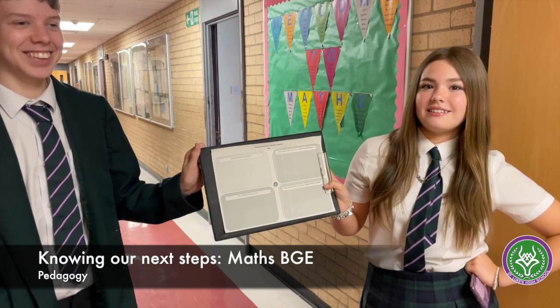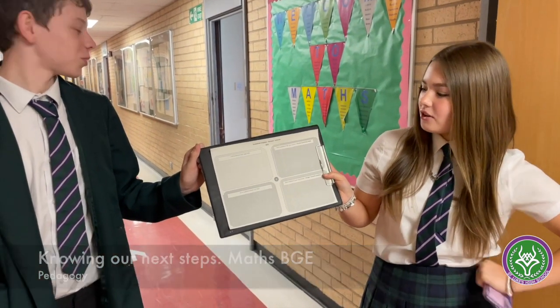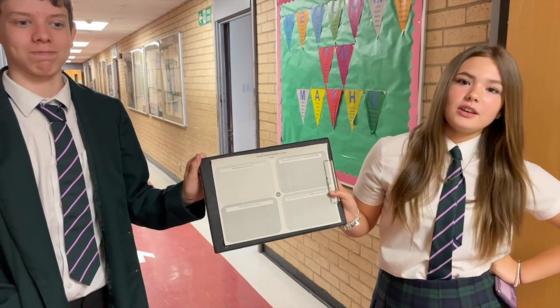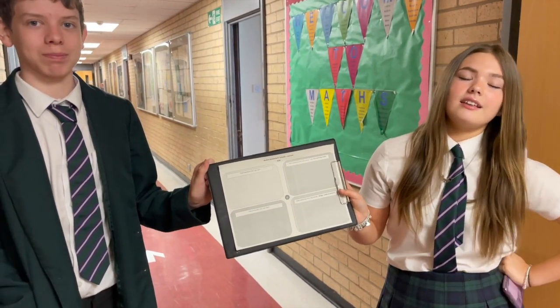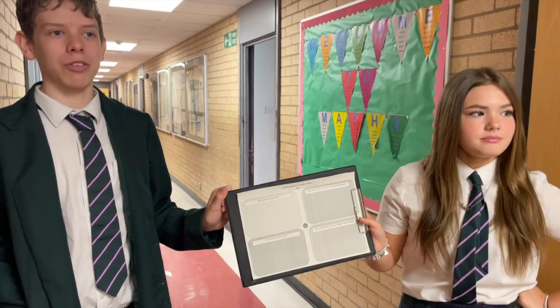This is a feedback sheet. Once you complete tests, you need to fill it in on all the questions that ask you, so you can revise them for your next test. I feel like I'm improving because I'm aware of what I need to assess.